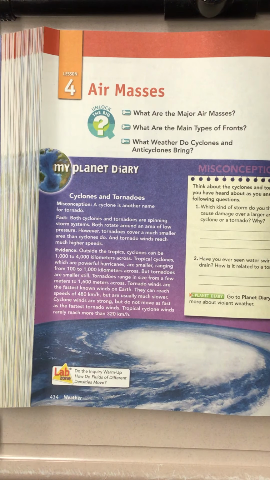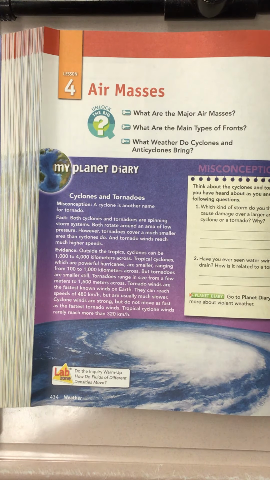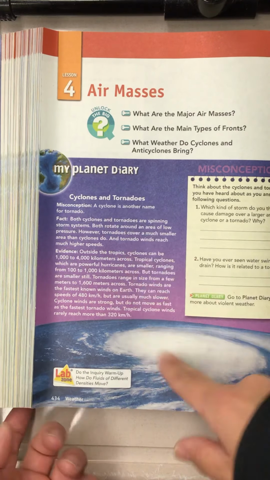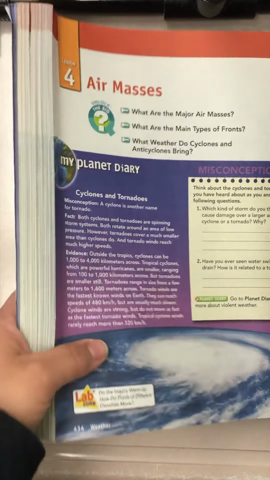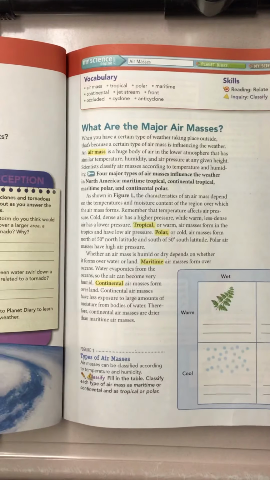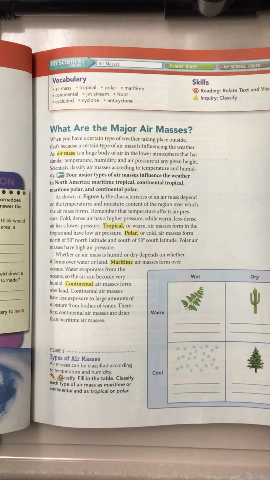This is the audio for Chapter 12, Lesson 4, Air Masses. It's going to have to do with our weather, our water cycle chapter we're working on. You can read about cyclones and tornadoes on that page. And what are major air masses?